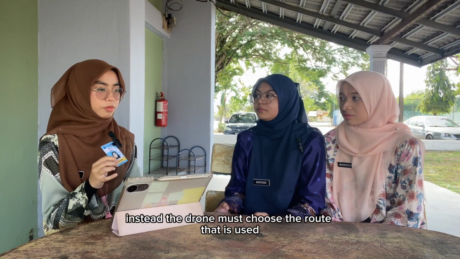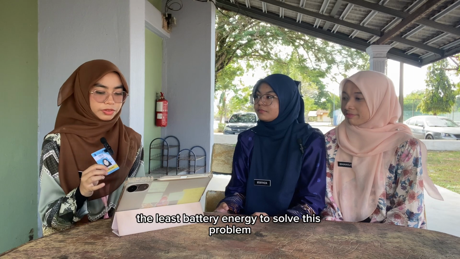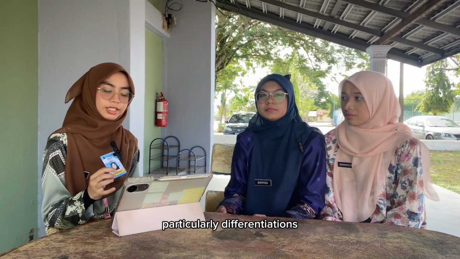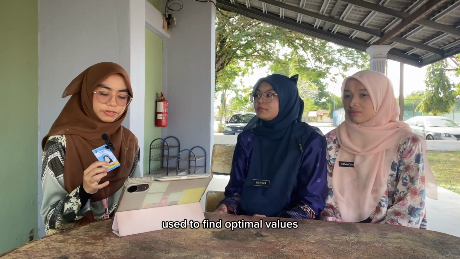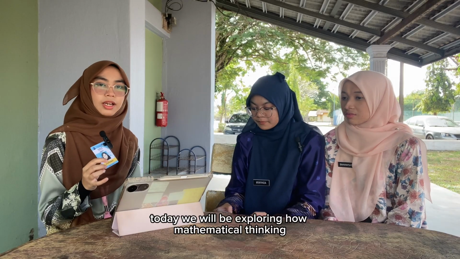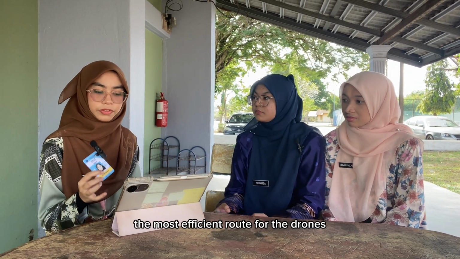Instead, the drone must choose the route that uses the least battery energy. To solve this problem, we can use mathematical concepts, particularly differentiation, which is a topic in pre-calculus used to find optimal values. Today, we will be exploring how mathematical thinking can help determine the most efficient route for the drones.